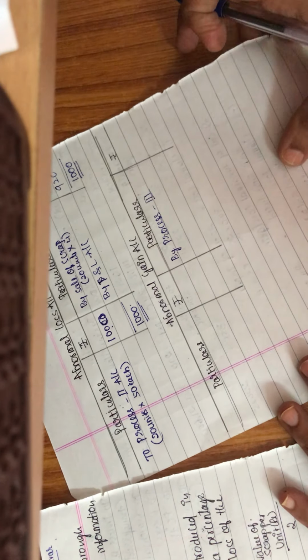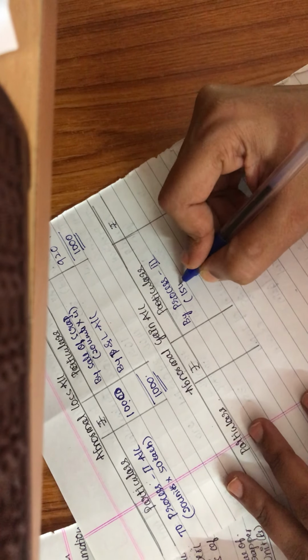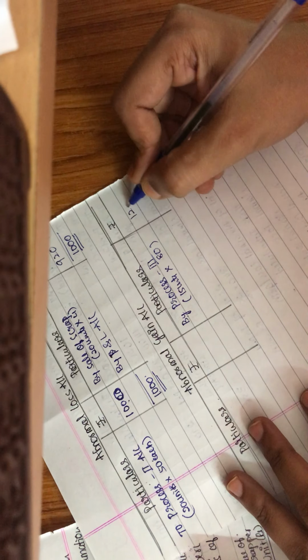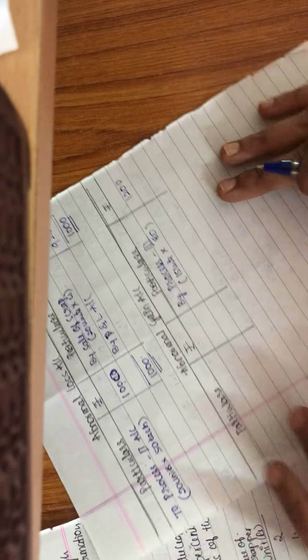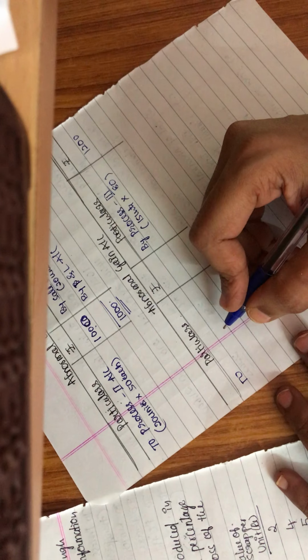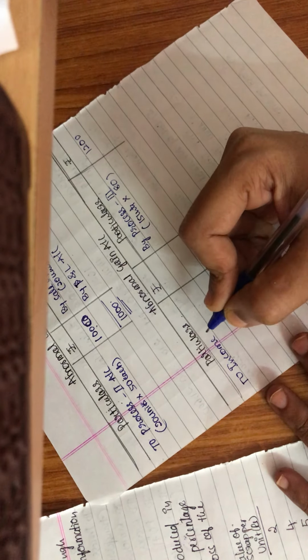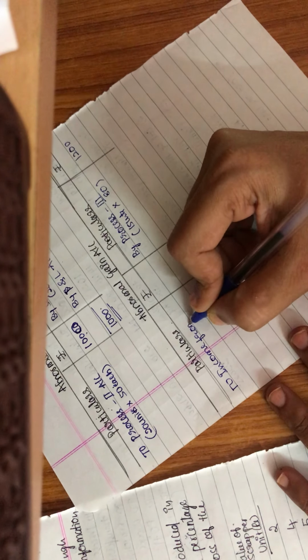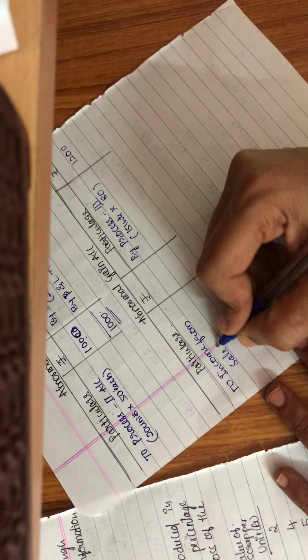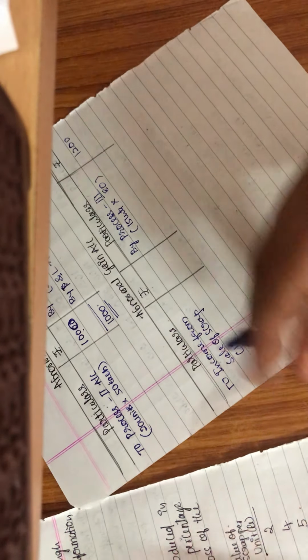Like that, abnormal gain we found in the process 3 account. How much? Abnormal gain 15 units, rate of 80, 1,200. Then to income from sale of scrap: how many units? 15 units.